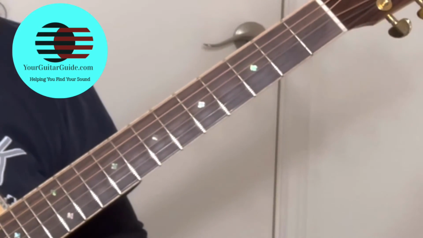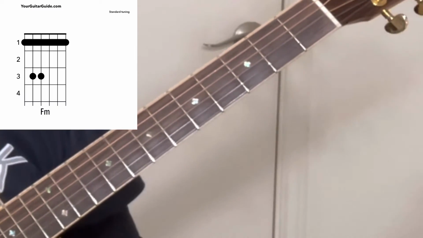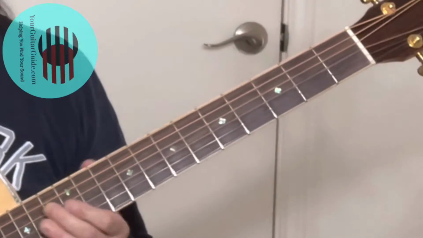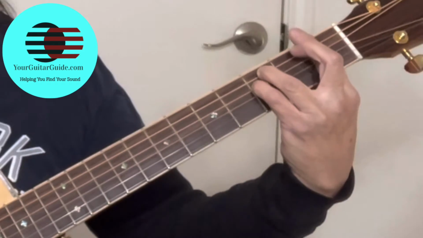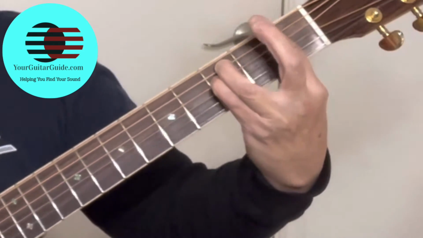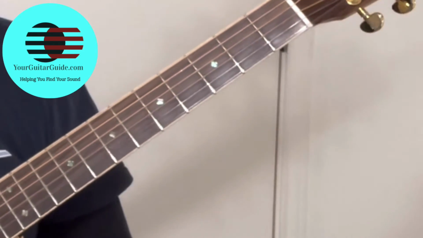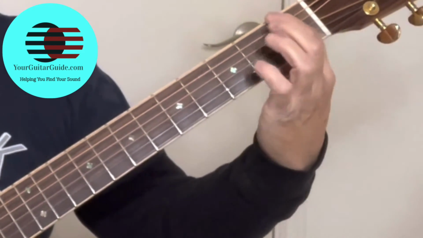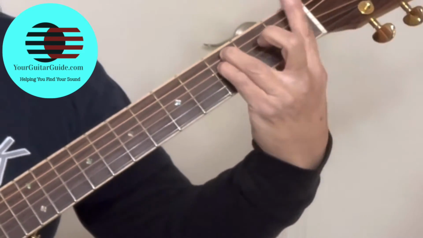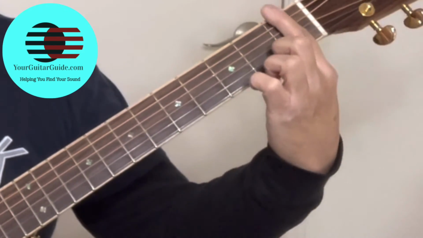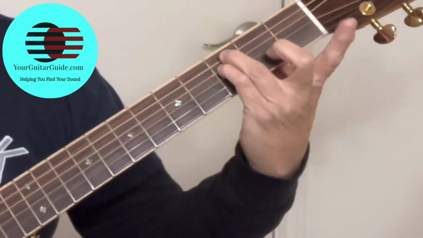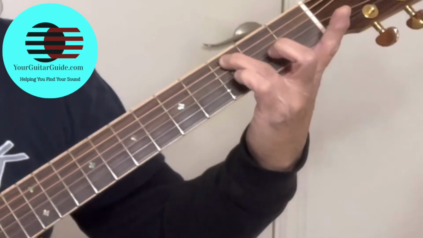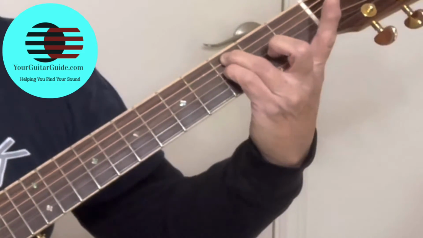The next chord we've got is a minor chord because it's a bar chord, but an easier one. So play this F minor. You're going to bar all the strings on the first fret. Then place your third finger on the third fret at the A string.